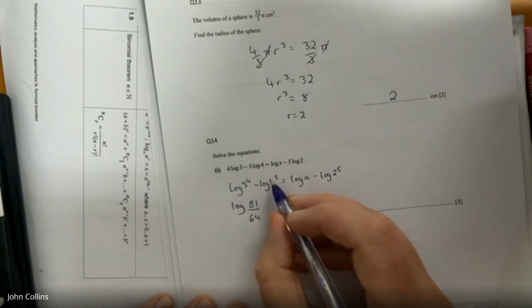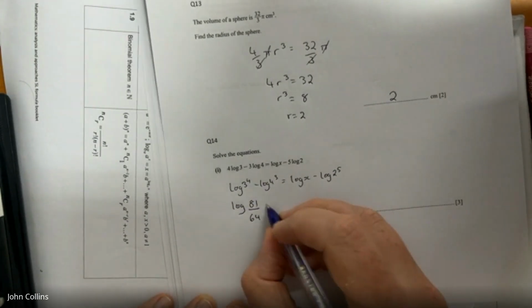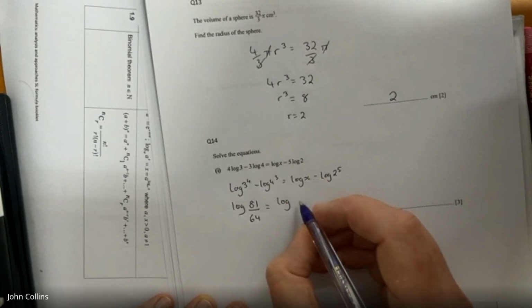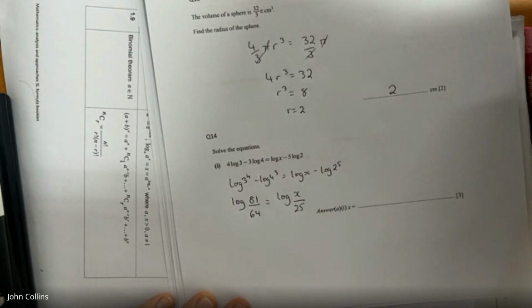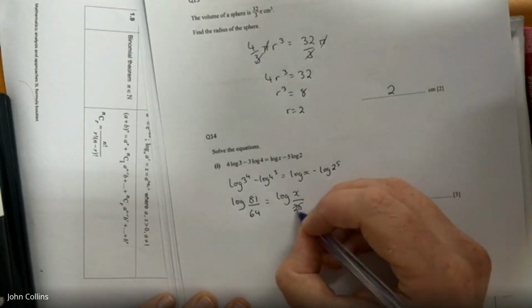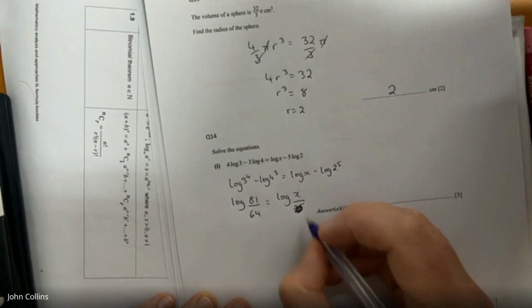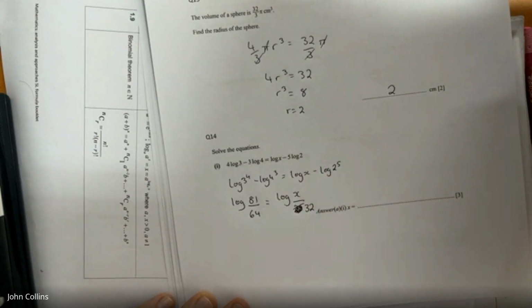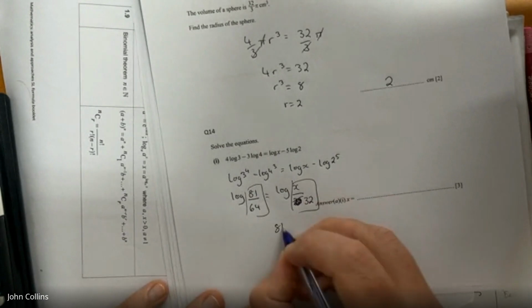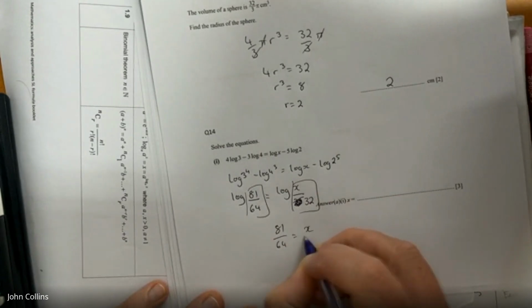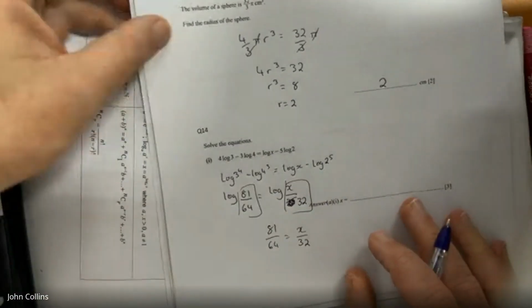So dividing, subtraction is division, so I've just kind of skipped a step there. So this is also going to be dividing, 25. No, not 25. 2 to the power 5 is not 25, my bad. It's 32. Now I have an equivalent statement. So 81 over 64 is the same as x over 32. So what's x?